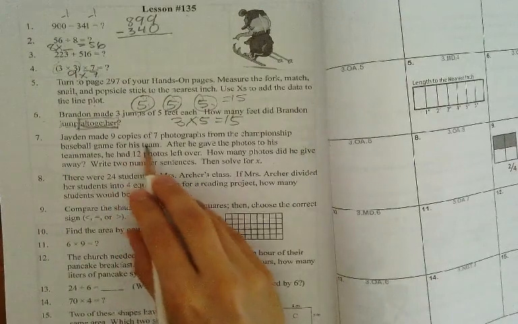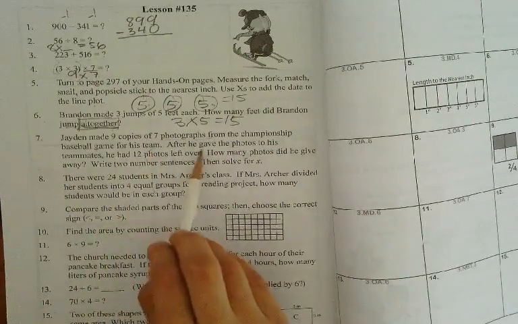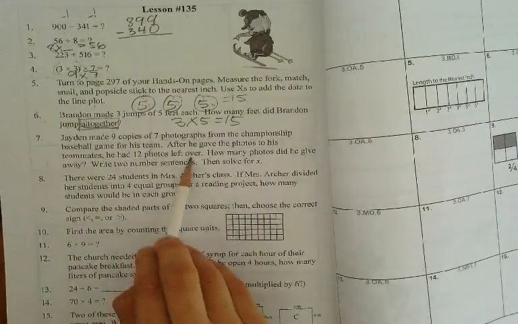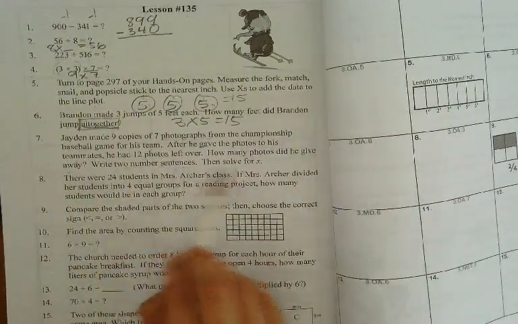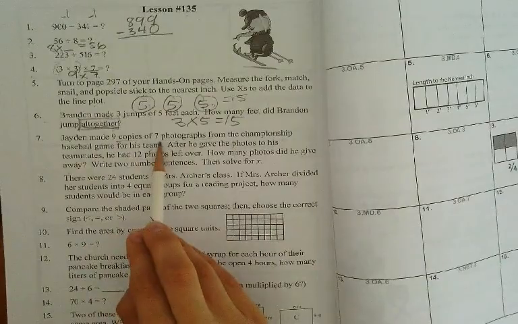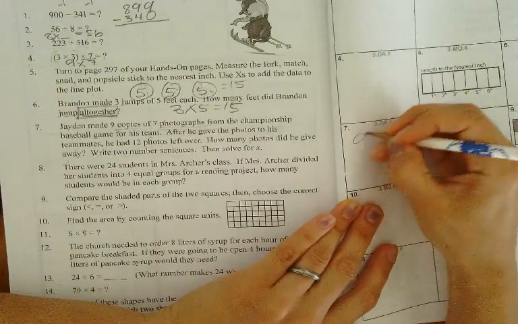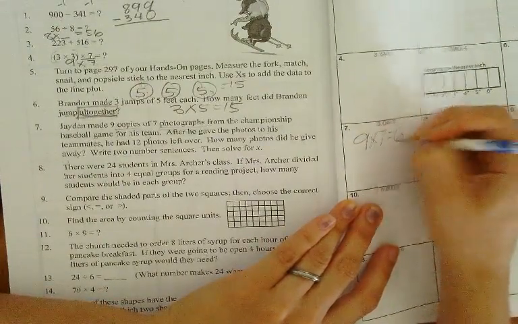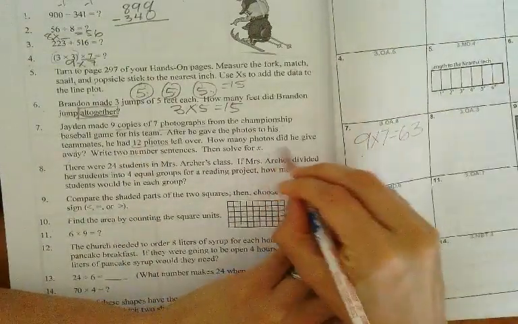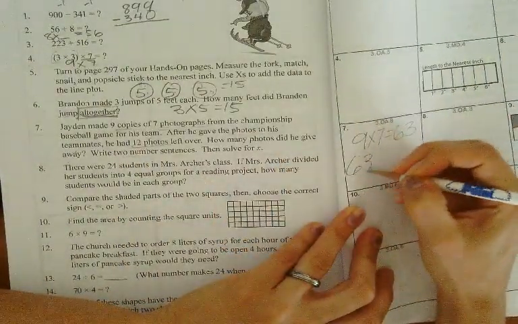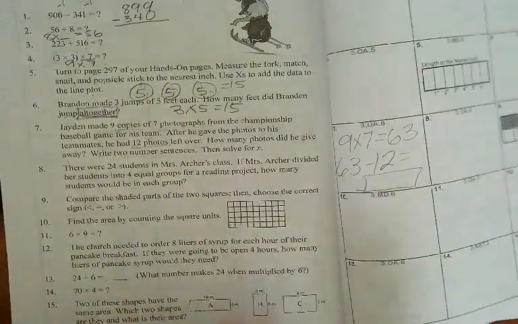Number 7, Jayan made 9 copies of 7 photographs from the championship baseball game for his team. After he gave the photos to his teammates, he had 12 photos left over. How many photos did he give away? Write 2 number sentences and solve for X. So 9 copies of 7 photographs. Alright, the first equation is going to be 9 times 7, which equals 63. And he had 12 left over, but I need to find out how many he gave away. 63, take away the 12. Then I'll get my answer of how many he gave away.